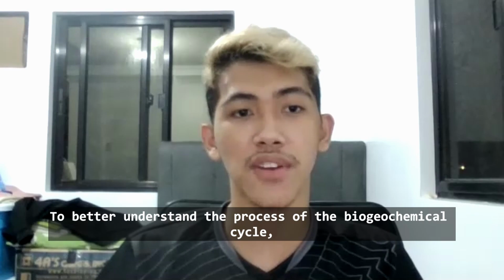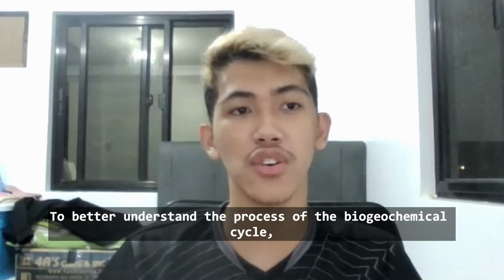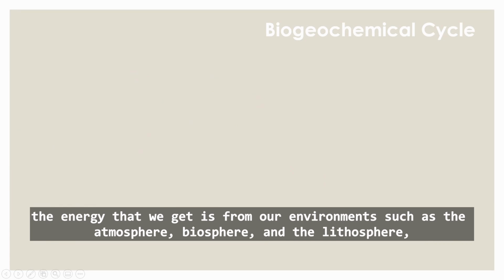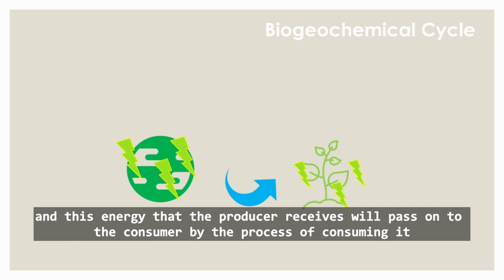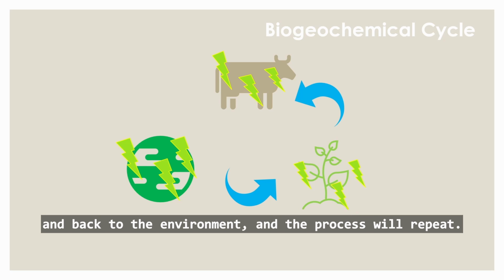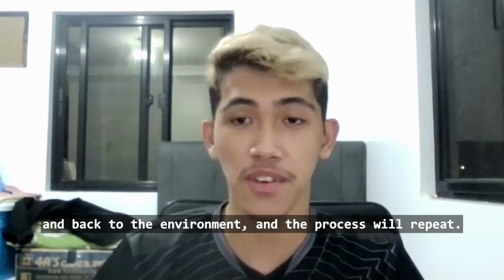To better understand the process of the biogeochemical cycle, the energy that we get is from our environment, such as the atmosphere, biosphere, and lithosphere. And this energy that the producer receives will pass on to the consumer by the process of consuming it, and back to the environment, and the process will repeat.